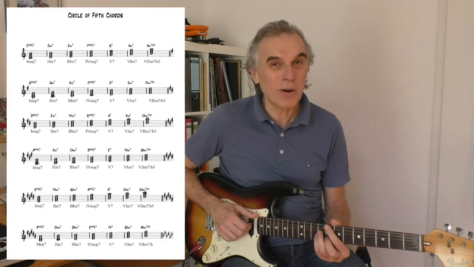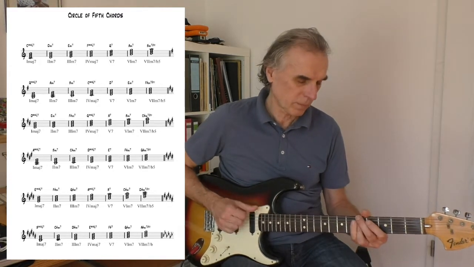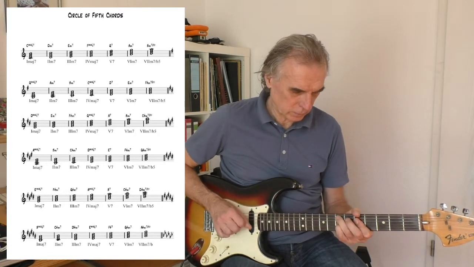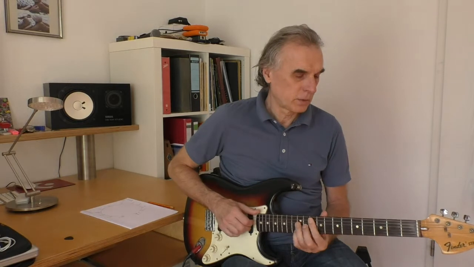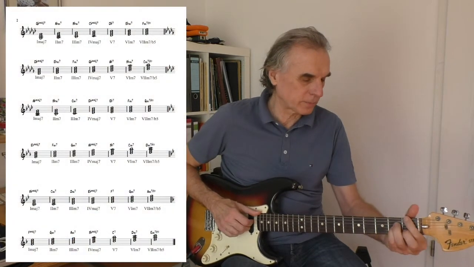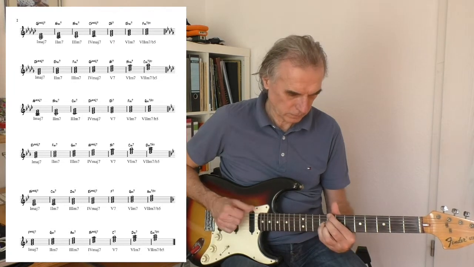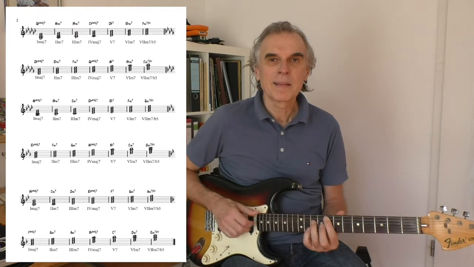And do that in all keys. So do that in the key of G. Do that going down, key of F. And so forth.